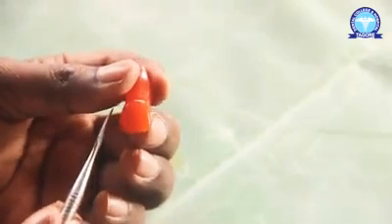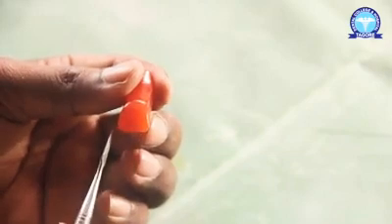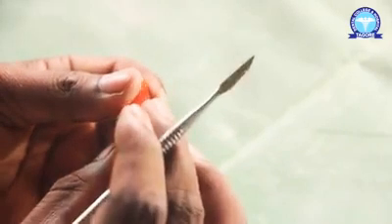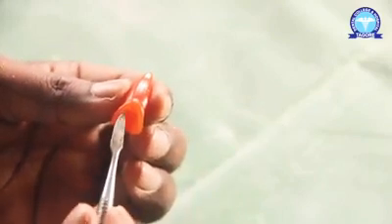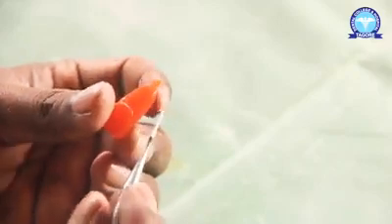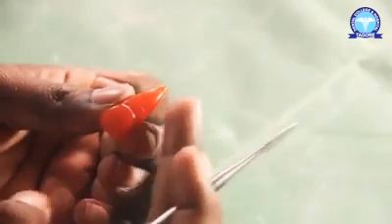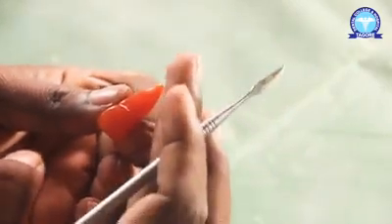This is the labial aspect. Mesial side which is straight, distal side which is convex. Mesio-incisal angle is sharper, disto-incisal angle is rounded. And when you go to the lingual side, this part is the cingulum, this part is the lingual fossa. You can see the root. Sometimes the root tip can be tilted towards your distal side. A slight distal tilt can be seen.